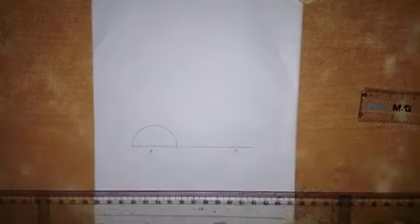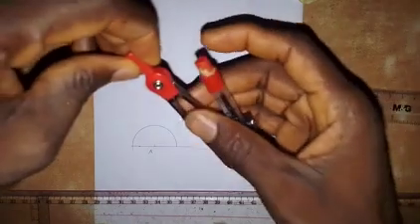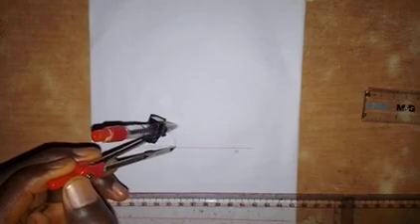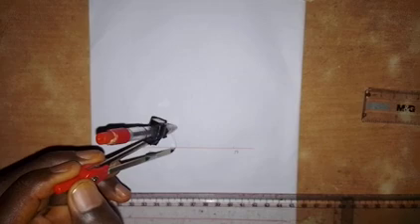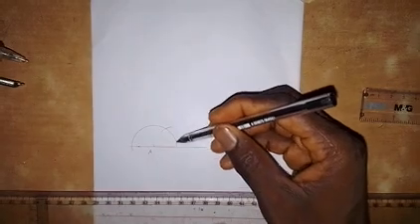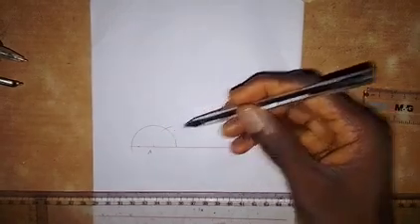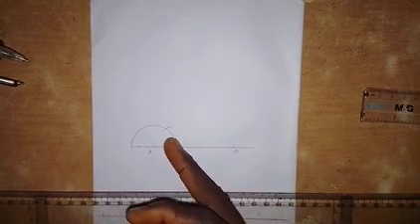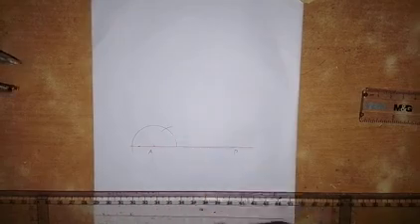Okay, all right. So now with the radius that we use to draw this semicircle, we put it at this point on the semicircle, where the semicircle touches the horizontal line AB, then we make an arc here on this semicircle. So the angle from here to here is 60 degree.